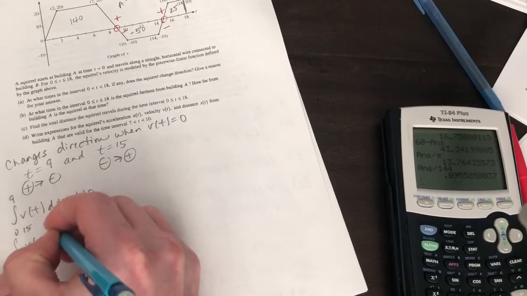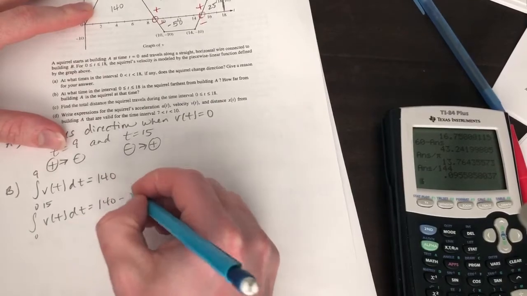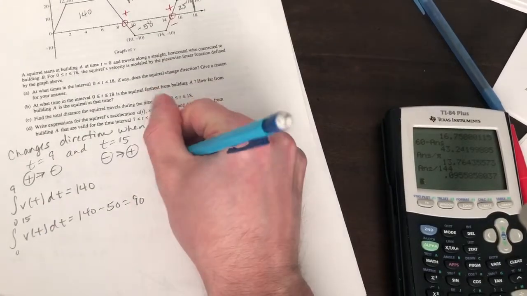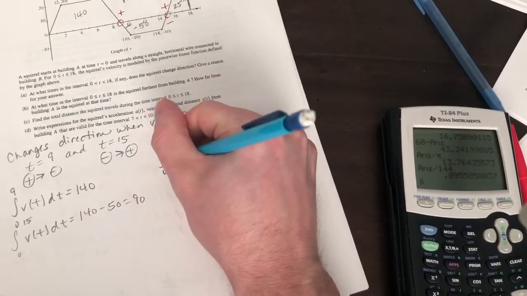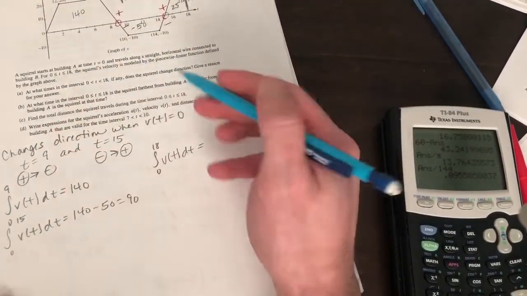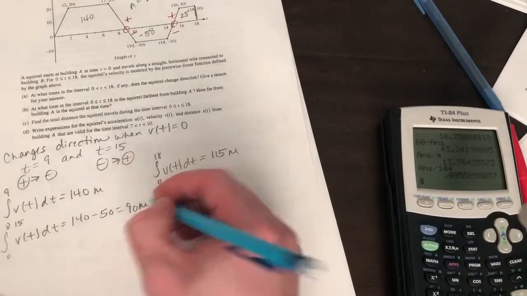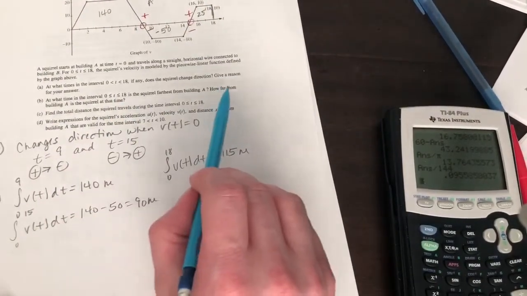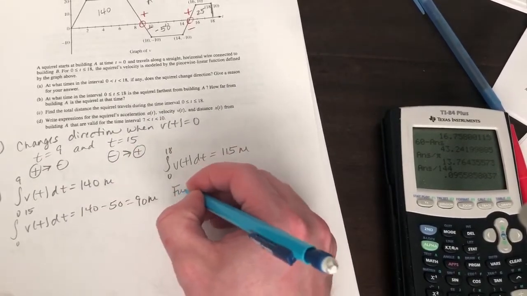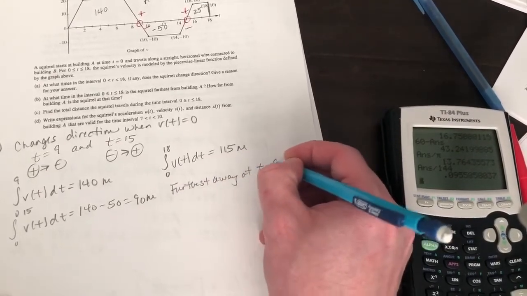So if we're looking for the integral from 0 to 15 of V of t dt, it's going to be 140 minus 50, which is 90. And then if I look for the integral from 0 to 18 of V of t dt, I get 90 plus 25, which is 115. Okay, so it's asking for the farthest position away from the building. So we're furthest away at t equals 9.